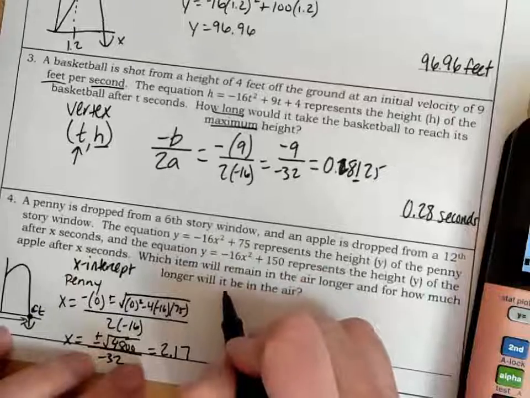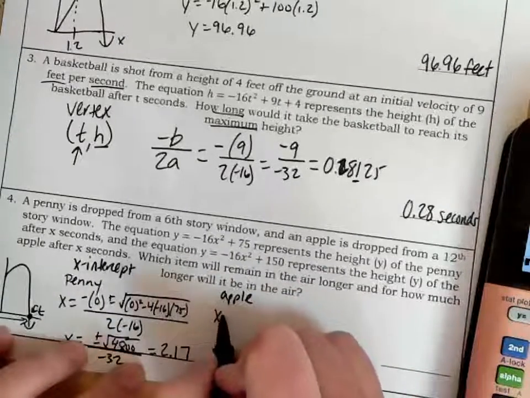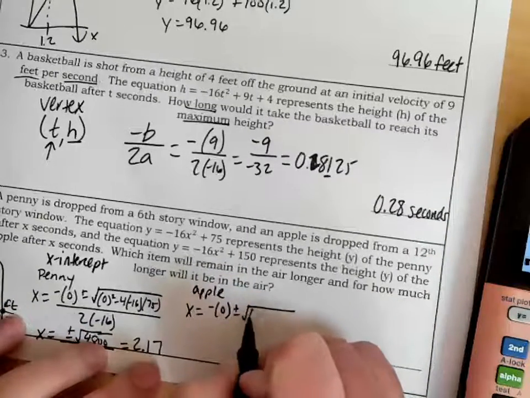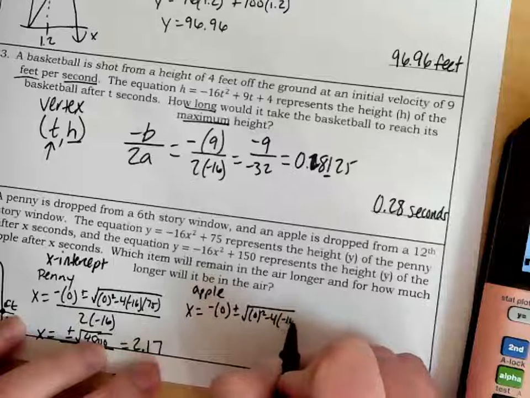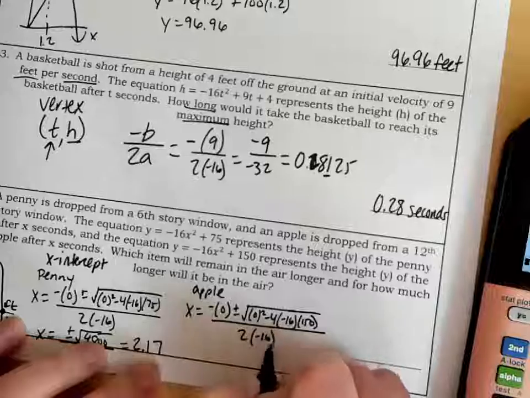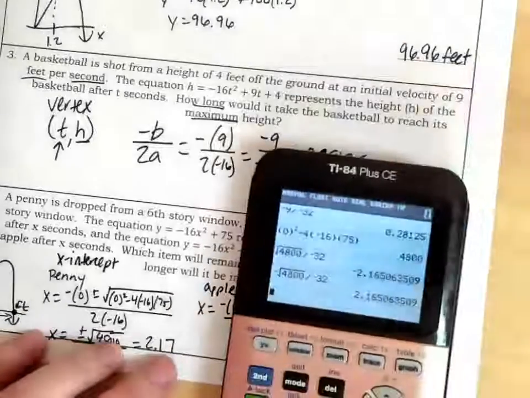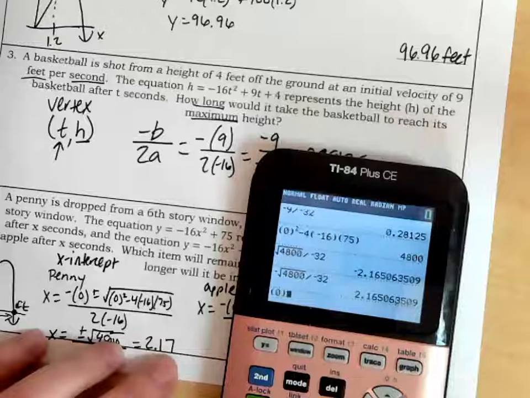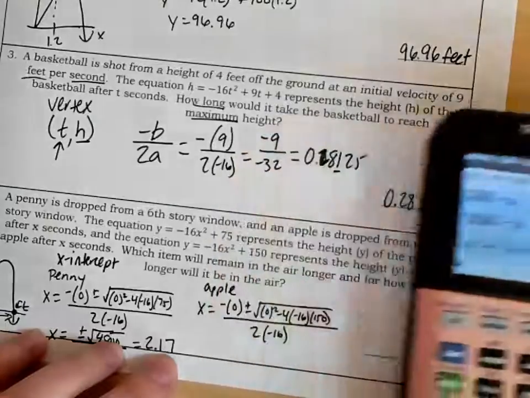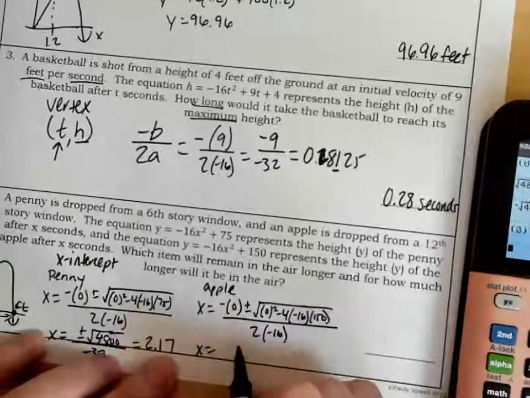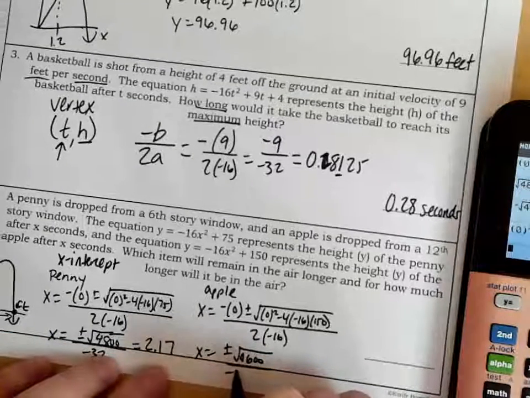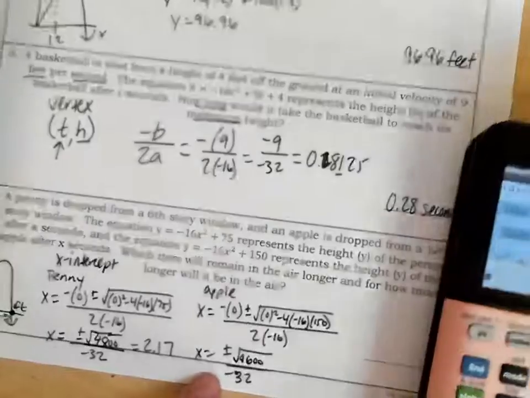And then now I'm going to do the same thing for the apple. So on this one, I'm going to have x is equal to negative 0 plus or minus the square root of 0 squared minus 4 times negative 16 times 150. We're going to divide that by 2 times negative 16. And I'm going to simplify that again. This time we're going to have 0 squared minus 4 times negative 16 times 150. And I get 9,600 under that radical symbol. And so that's what we're going to use to simplify here.